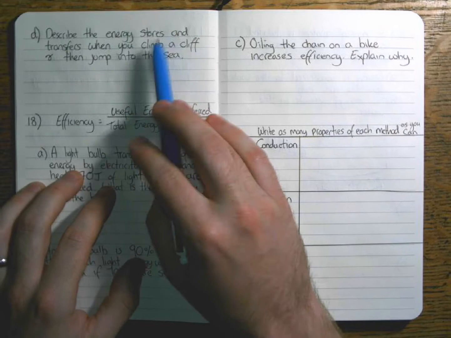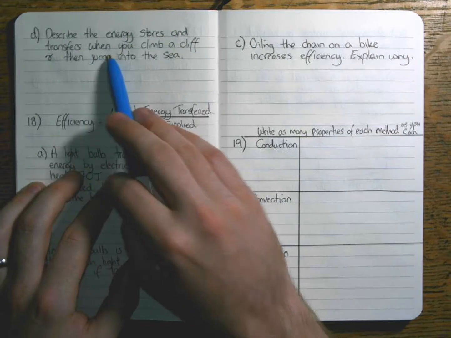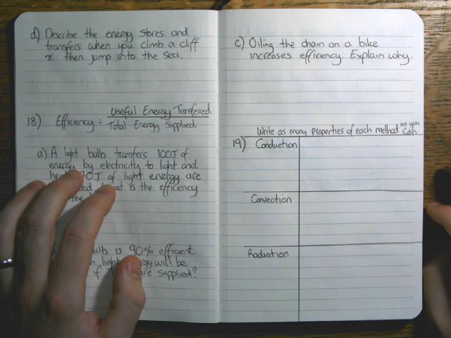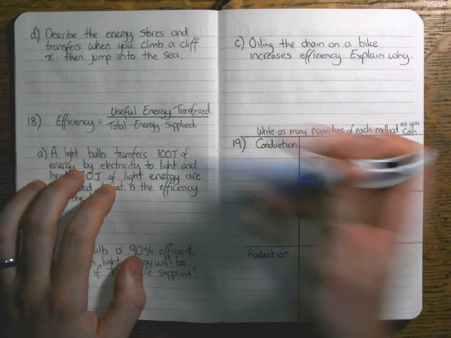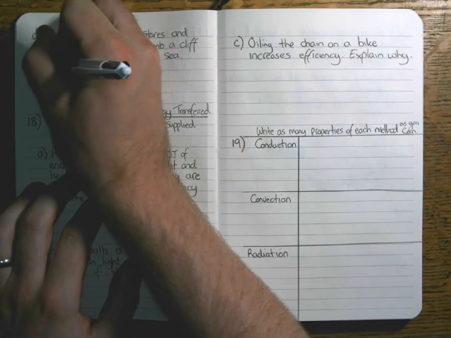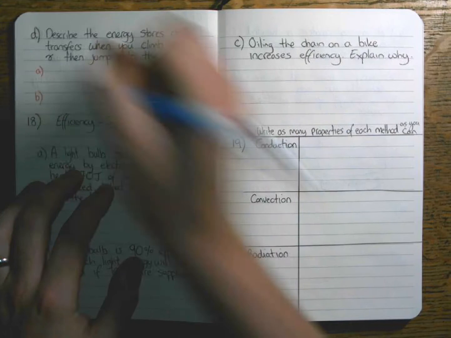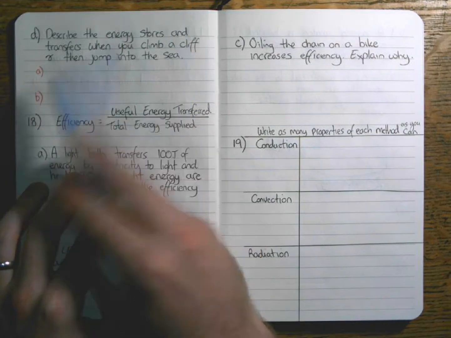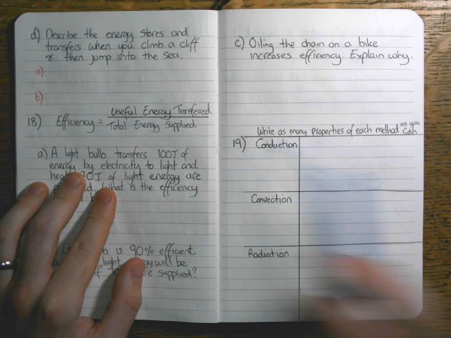Describe the energy stores and transfers when you climb a cliff and then jump into the sea. So let's split that into two. See if you can do an energy diagram for A, when you climb a cliff, and then B, when you jump into the sea.